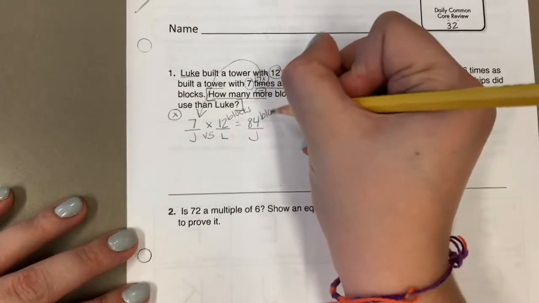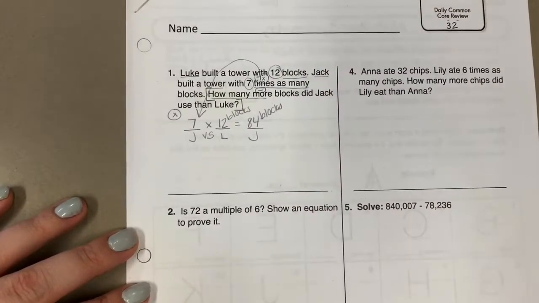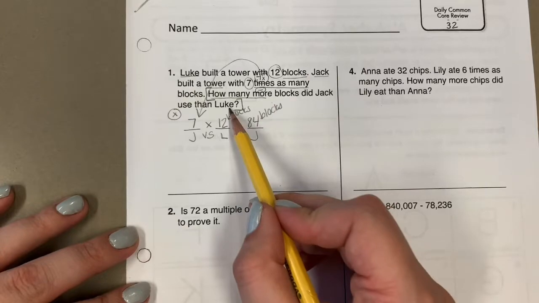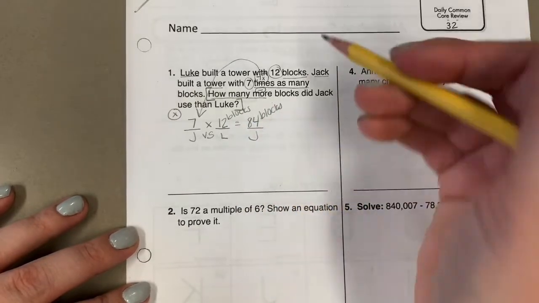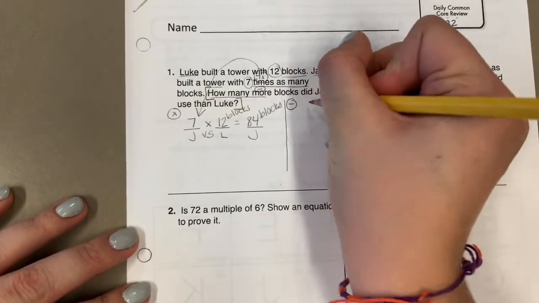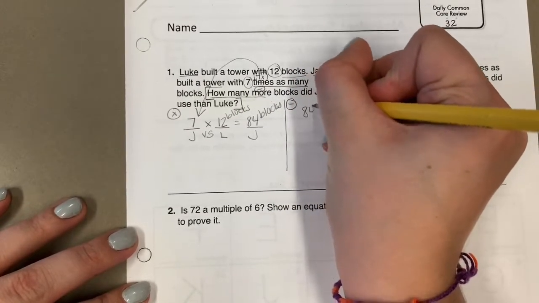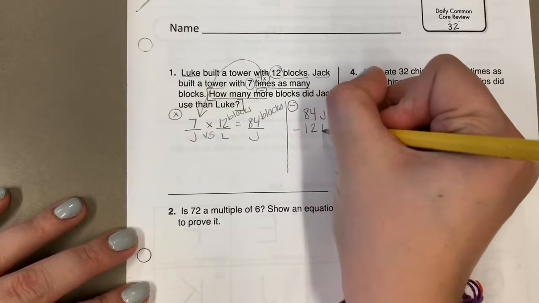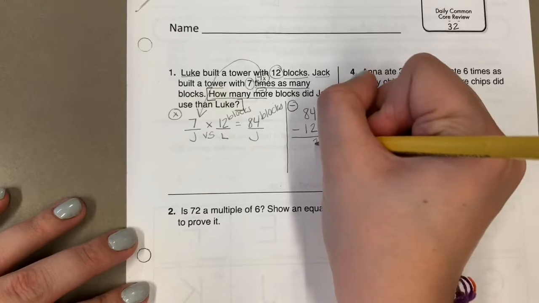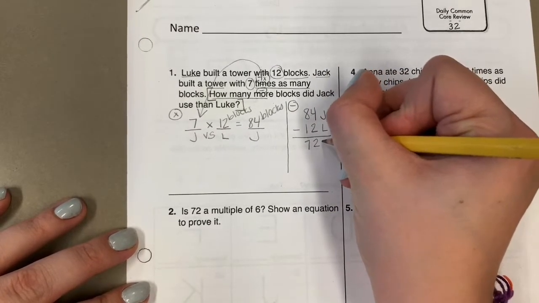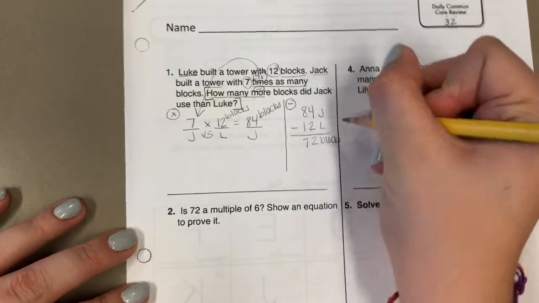84 blocks. Write your sentence. Oh, we can't write our sentence yet because they want to know how many more blocks did Jack use than Luke. They don't care exactly how many he used. They want to know the difference. So we have to subtract, and we know that Jack had 84 blocks and Luke only used 12 blocks. 4 minus 2 is 2, 8 minus 1 is 7. And it means that he used 72 more blocks.